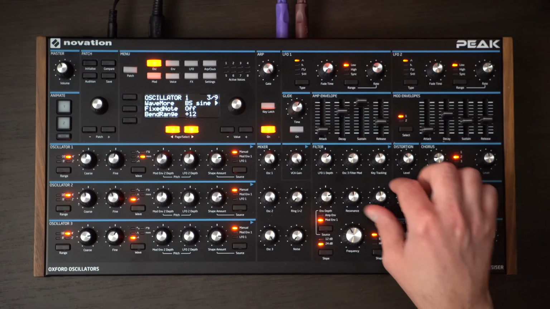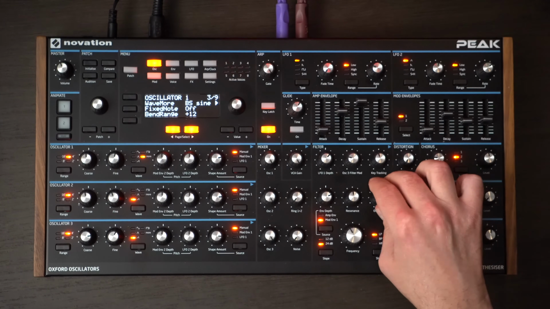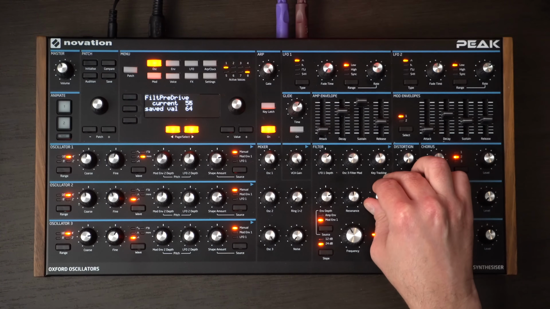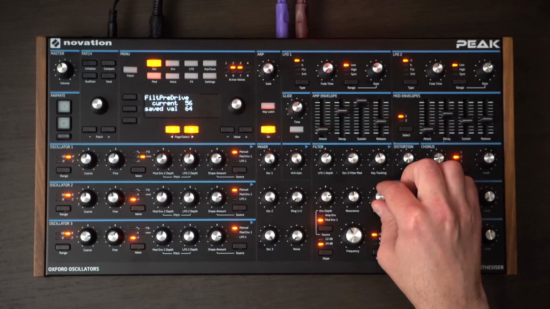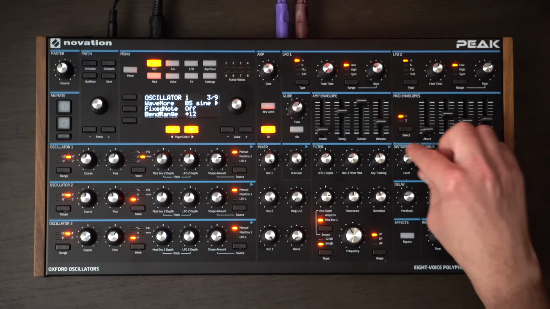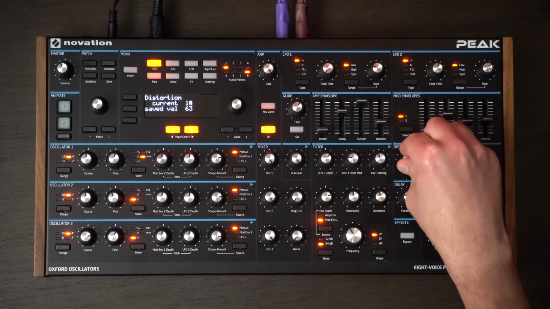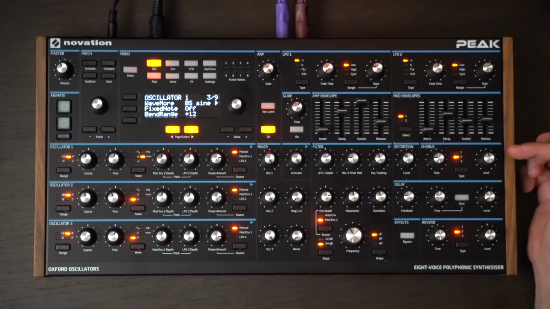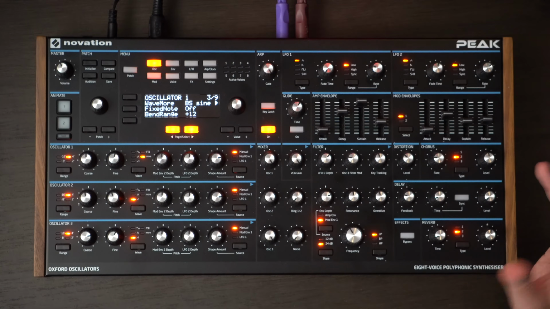Let's look at overdrive and distortion. Let's pull those levels down. Get this up to 50, 55, and then distortion about 40. And then lastly, we want to add in some chorus and reverb to really thicken the sound up and give it some space.